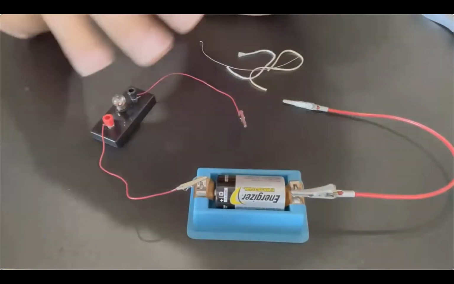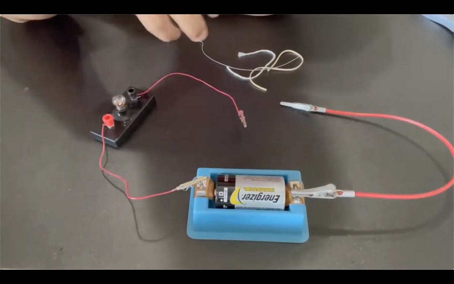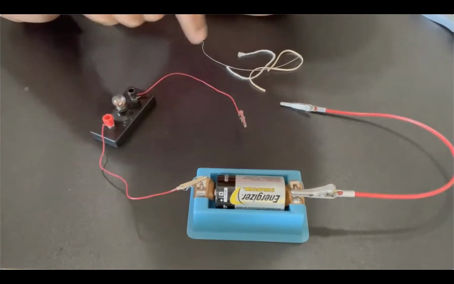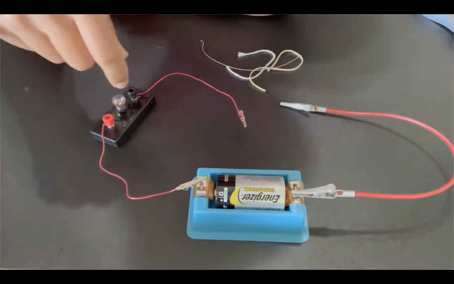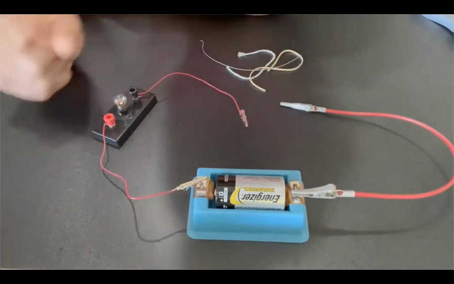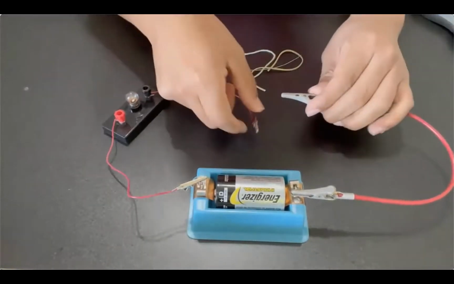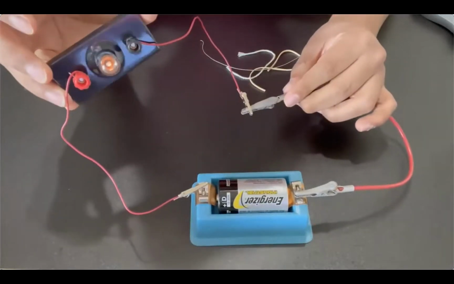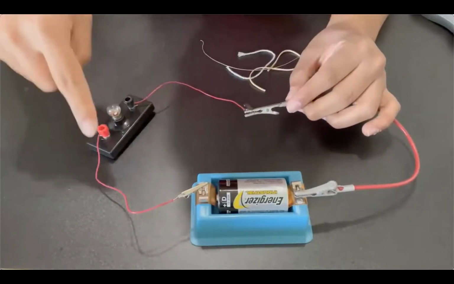All right, guys, the last way that we are going to use to separate a mixture of different matter is to use the property of conductivity. And what you see here is a simple circuit. At the moment, it's not complete, so that's why you don't see the bulb on. But if I complete my circuit, you will see that it turns on. You guys see that? So it's on right now because the circuit is complete and there's electricity flowing.